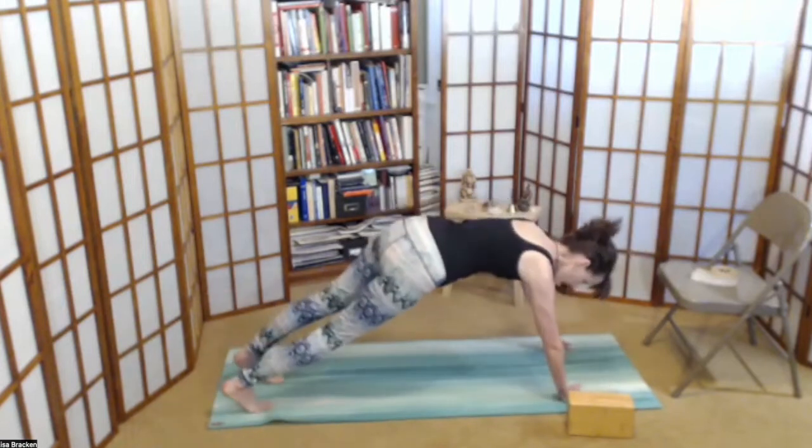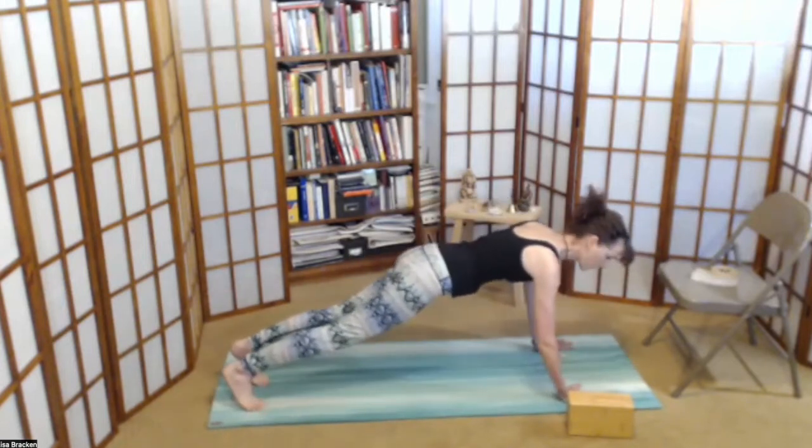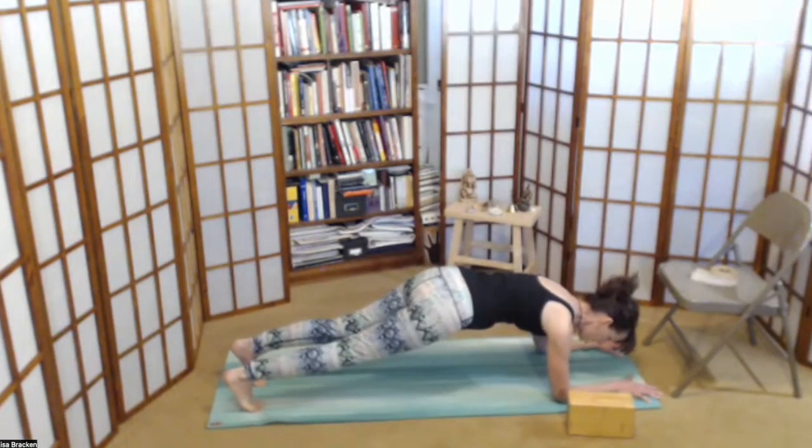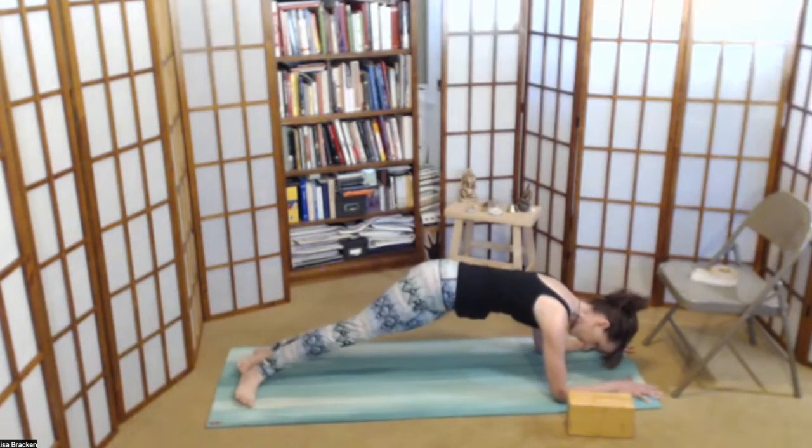Now listen, we're going to step back to staff pose and come down right away to forearm staff. Okay. Spin your heels to the left. Bring your right hand to your right waist. Good. So I'm on the instep of the right foot, outer edge of the left foot.